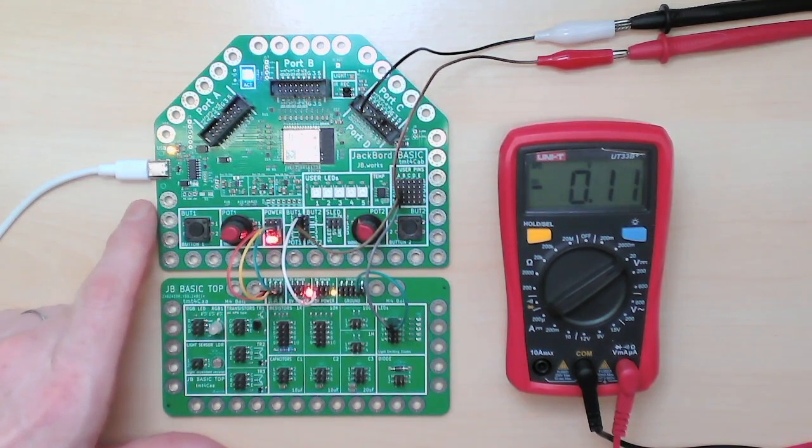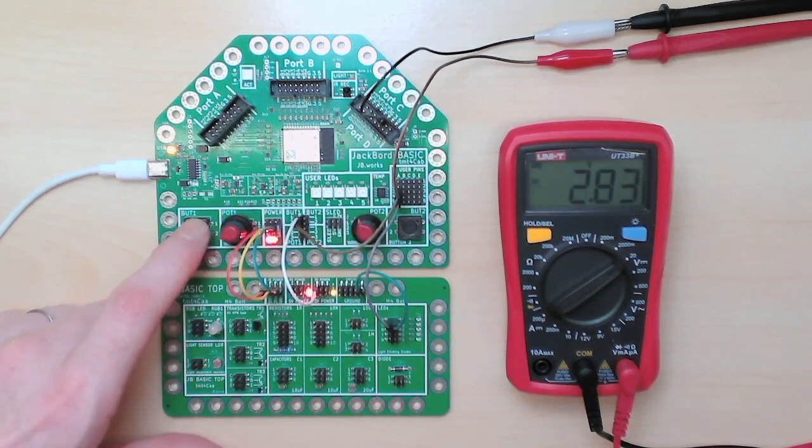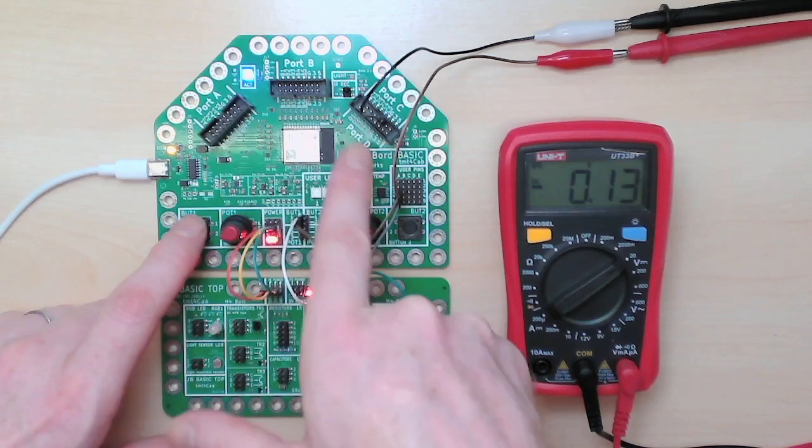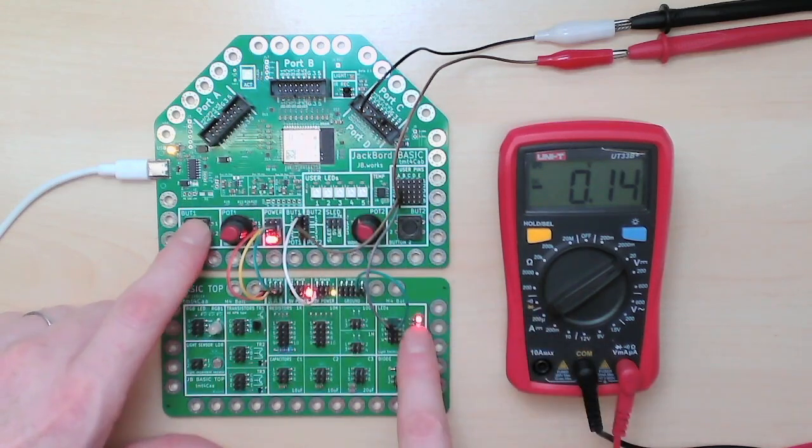So all the toggle command does is, from the command line, it lets you toggle the state of a pin of something. It could be one of these pins, it could be one of the user LEDs, or it could be this LED here. So the toggle command toggles or changes between two states.